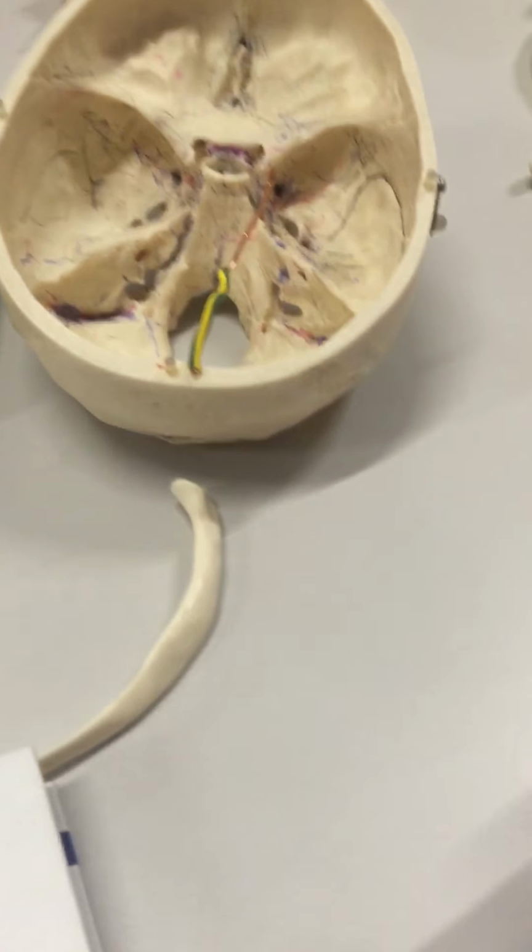Where is it now? Look here, where is it? The eyes. What does that socket mean? Orbita. So, fissura orbitalis superior connects the orbita with the middle cranial fossa. There will be questions like that.